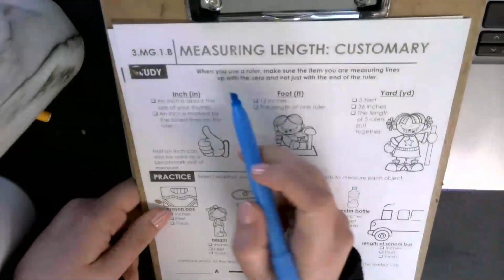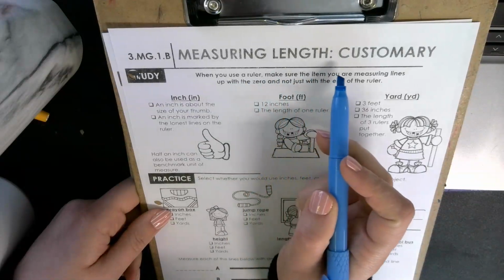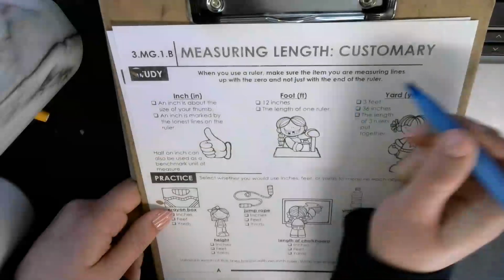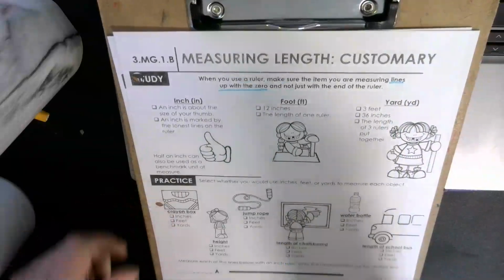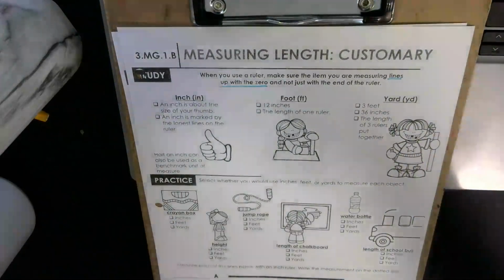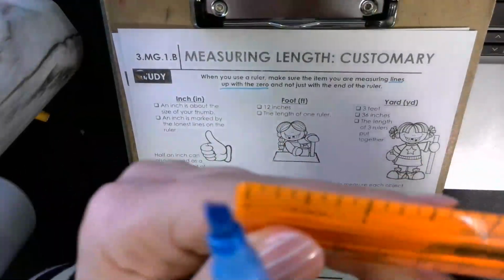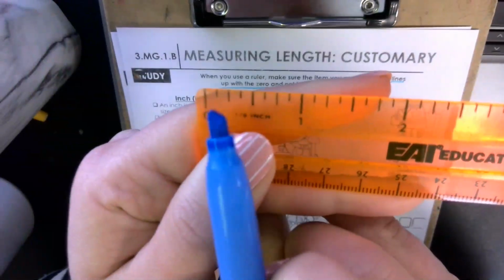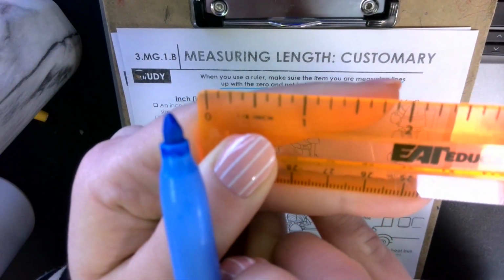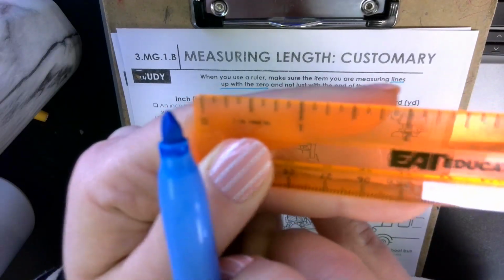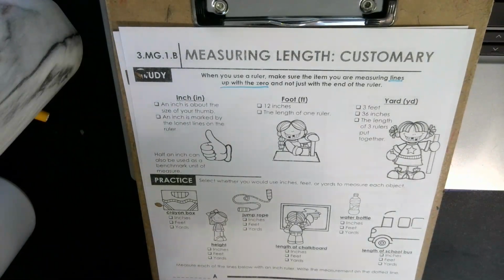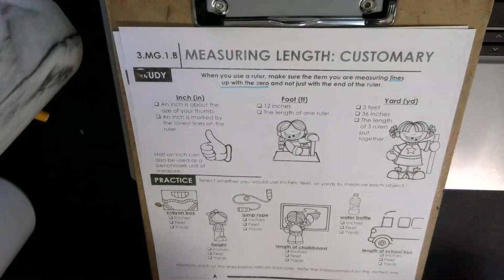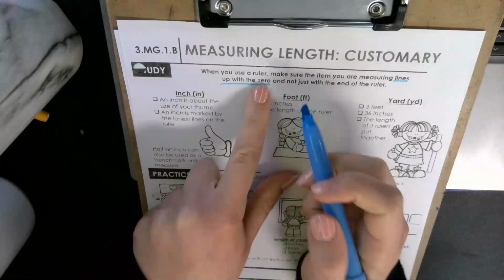Let's start with when you use a ruler, make sure the item you are measuring lines up with 0. We talked about that. Lines up with 0 and not just the end of the ruler. Some rulers are even worse at this. There's a little bit of extra space between 0 and the end of the ruler. That's okay if you're measuring something for fun, but a lot of times we measure stuff for science and math, and you can't make mistakes like that. So we need to teach you the right way. Don't start at the end, start at the 0.